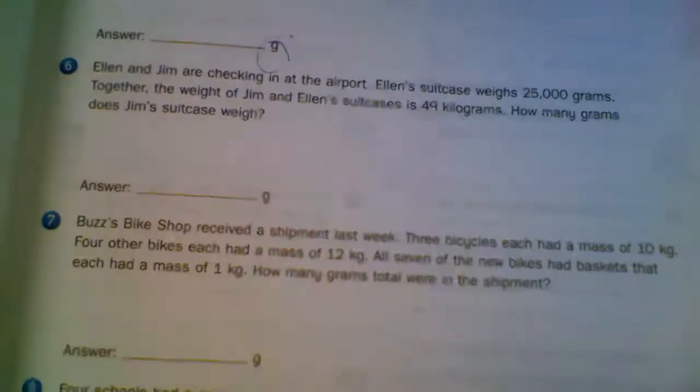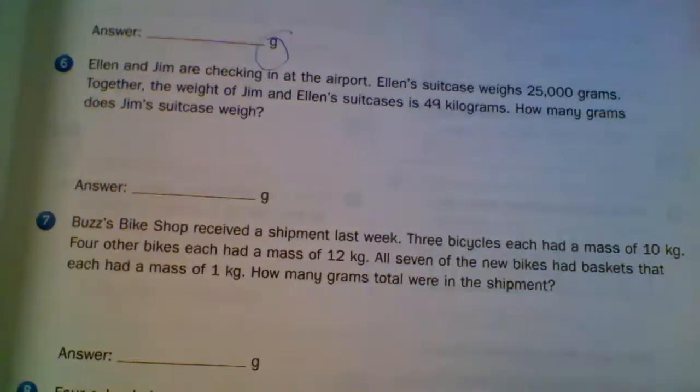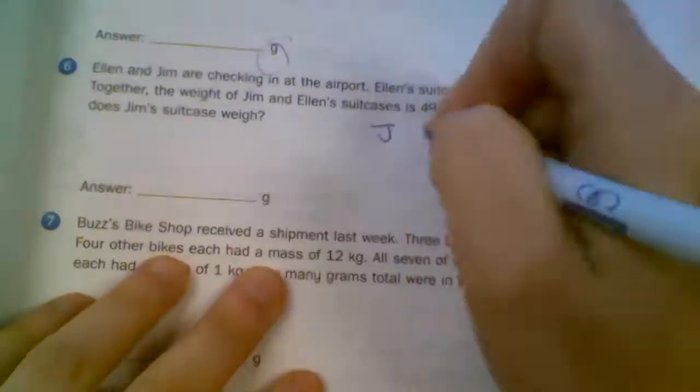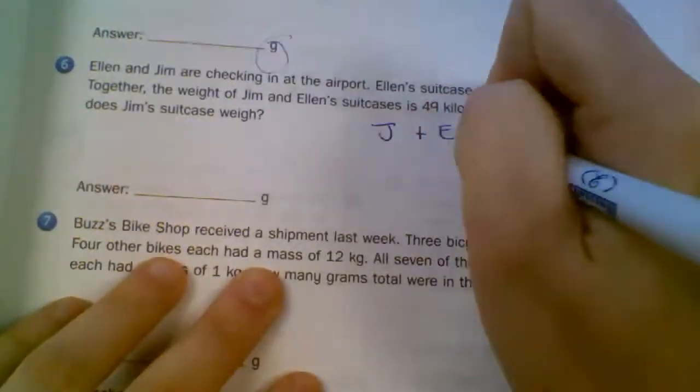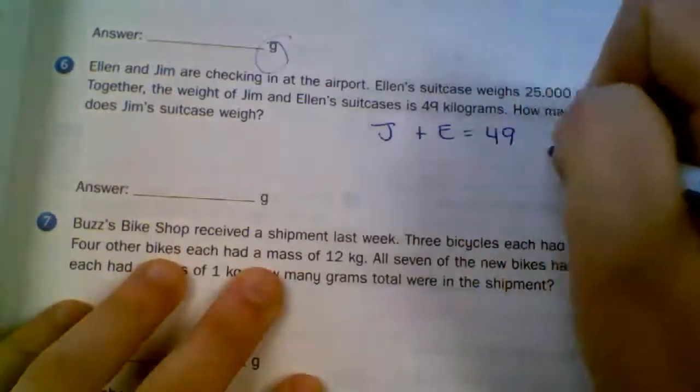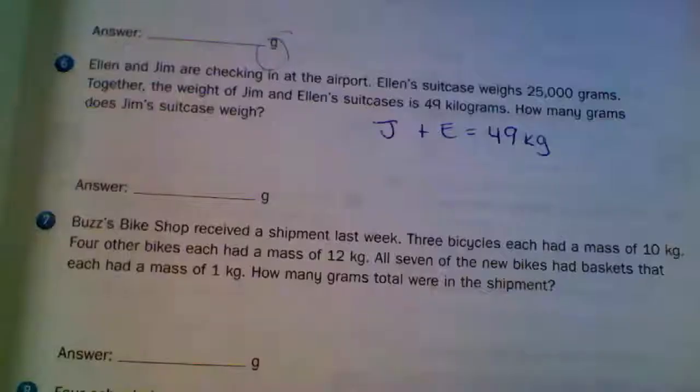Number 6, Ellen and Jim are checking in at the airport. Ellen's suitcase weighs 25,000 grams. Together, the weight of Jim and Ellen's suitcase is 49 kilograms. Jim plus Ellen equals 49 kilograms. How many grams does Jim's suitcase weigh?